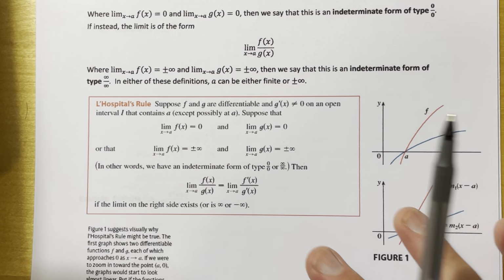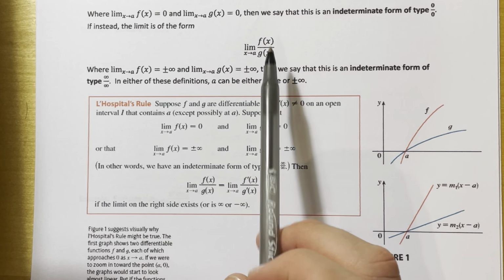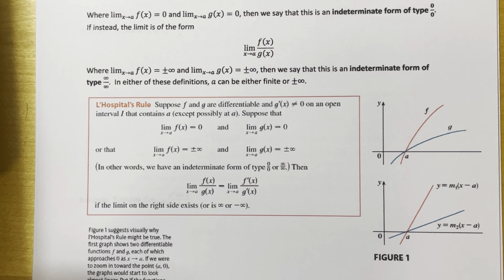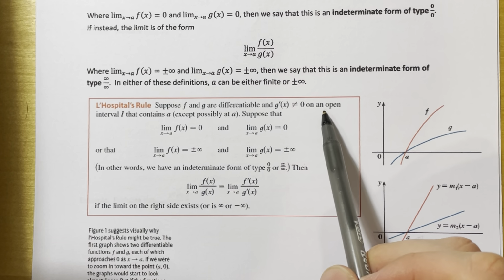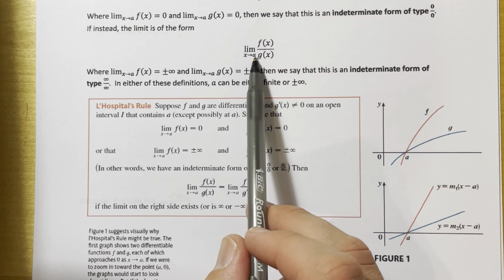What I want to do is discuss this thing called L'Hopital's rule. And L'Hopital's rule is the main subject of this section. It's the rule that tells us how we can evaluate these limits. Okay? So the way L'Hopital's rule works is we have one of these two indeterminate forms, the 0 over 0 type or the infinity over infinity type. If the functions f of x and g of x are both differentiable, and if g prime of x is not equal to 0 on an open interval I containing the number a, which is what x is approaching.